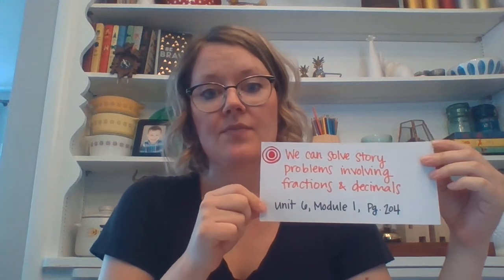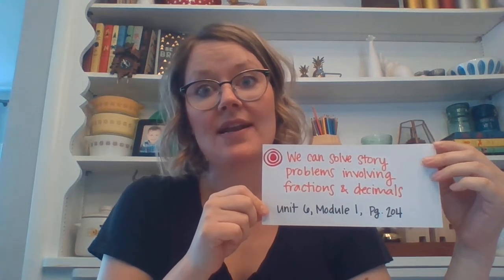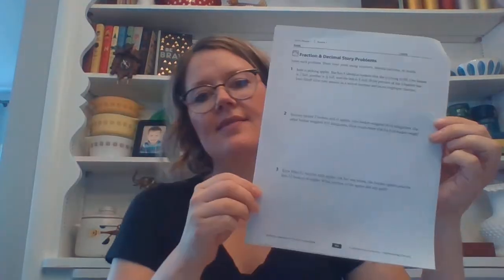So again, this is Unit 6, Module 1. It's found on page 204, and it looks like this. All right, so 3 different problems, and it does ask you to show your work. So I'm just going to model showing my work for a different story problem that's similar to one of the ones on here. All right, so I have a problem here.